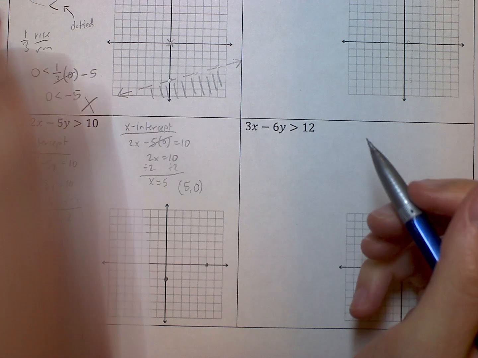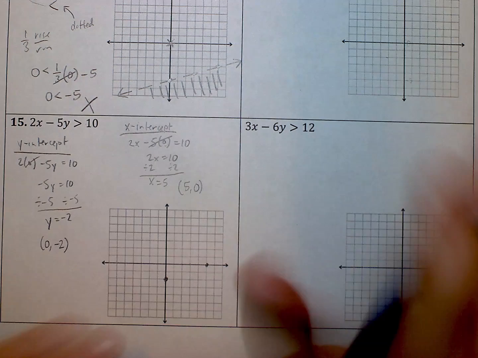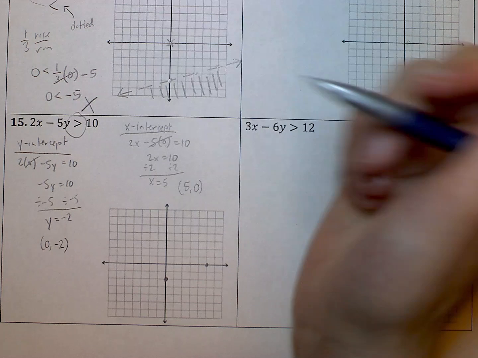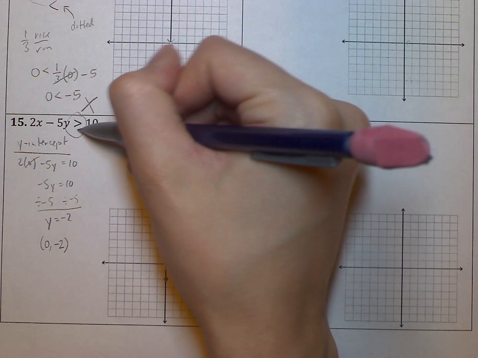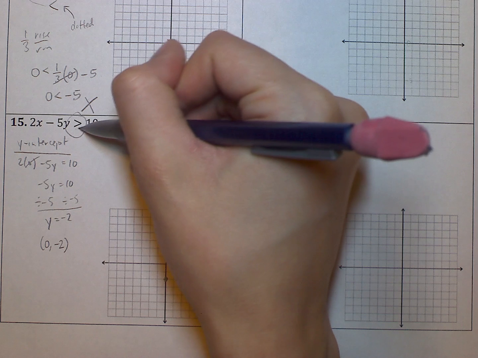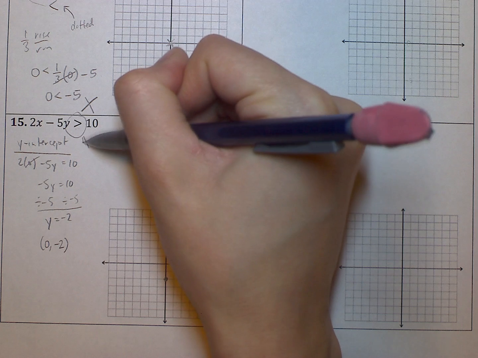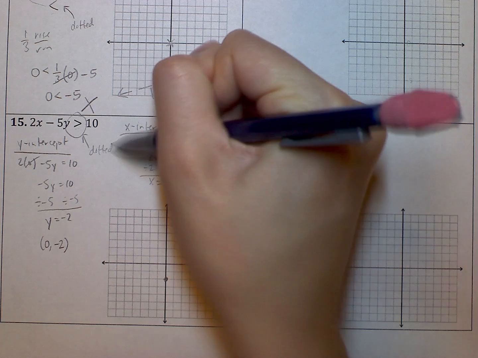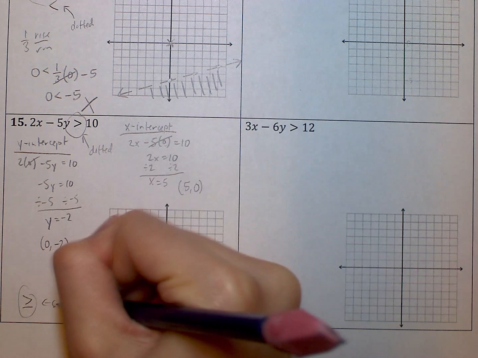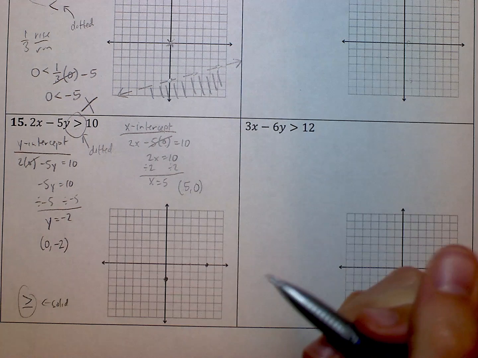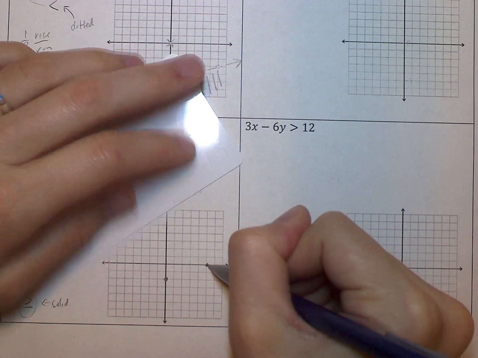Now, whoops, I went to draw my line, but I actually missed a step, which is I need to look at this symbol. This is a greater than symbol. Remember, if there's no line underneath, it's a dotted line. Okay, so this line is dotted. If it was like this, it would be solid. Okay, but it's not. So this is a dotted line. I'm going to draw it dotted.